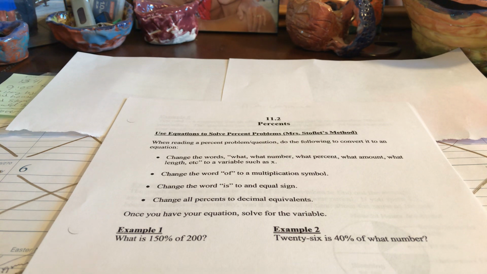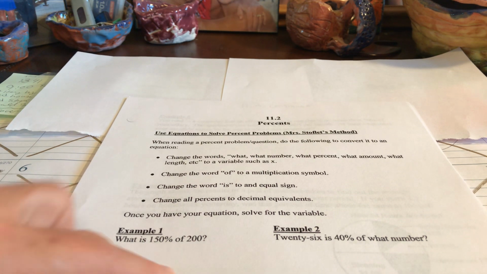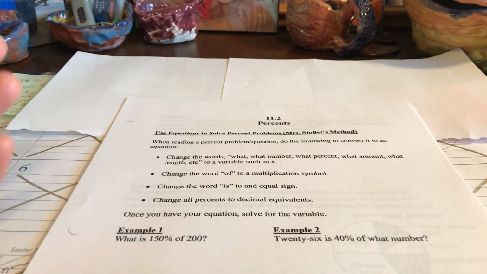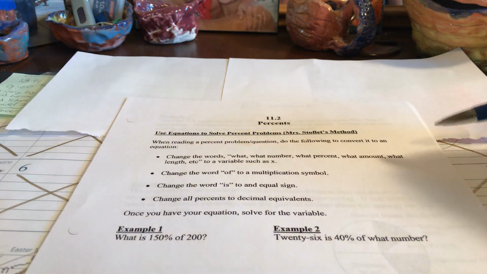You can also solve percents by using proportions, which I explained in lesson 1. I can go over that again in here if you'd like. It's certainly fine if you show your work using proportions, but my method is this. When you read a question about percent, something like example 1, which says what is 150% of 200? So you need to find 150% of 200. Or 26 is 40% of something else, and you need to find what that other number is. Any problems with percent I solve in this way.